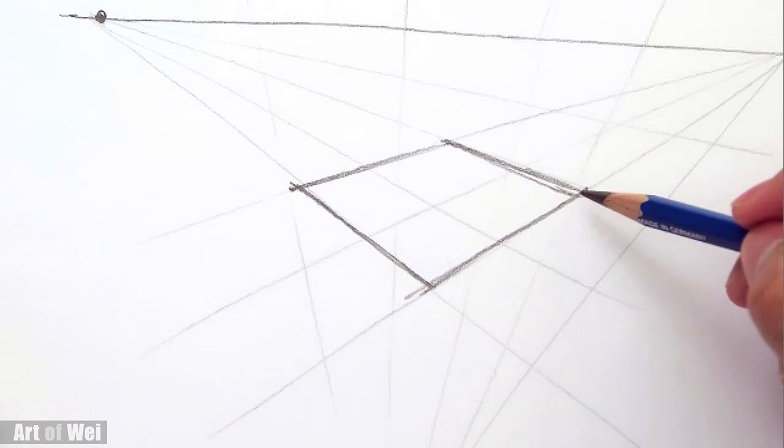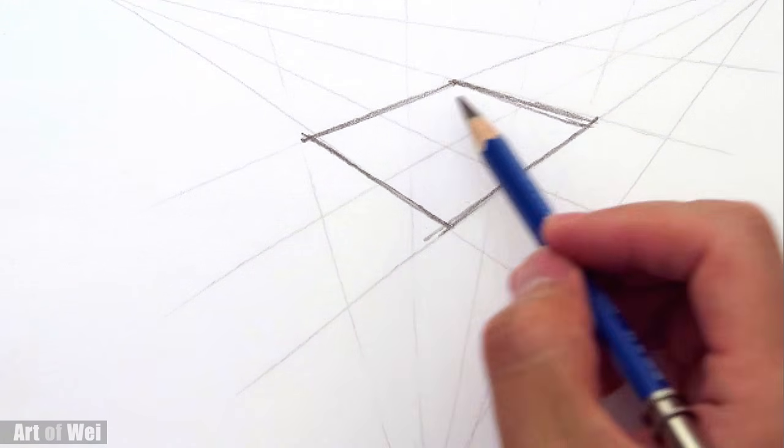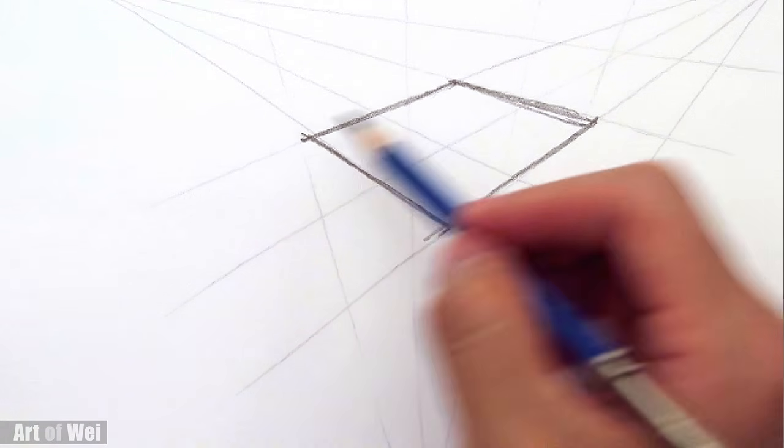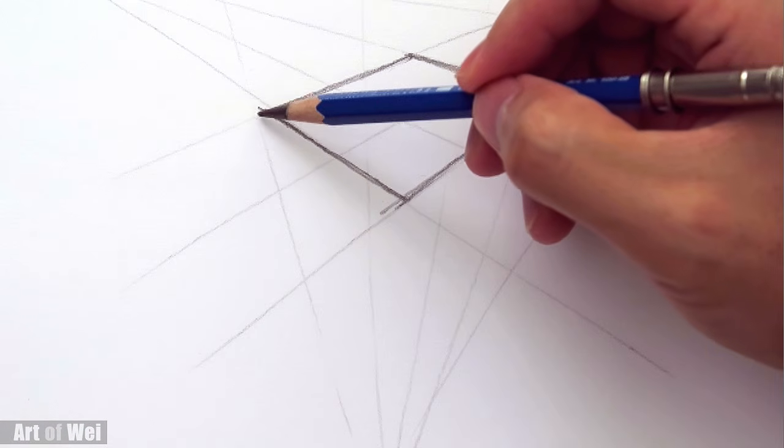Well, actually, this could be the top. All right, let's do the top then. So with 3-point perspective, let's say this is the rooftop. So this is 2 points. And then with 3-point, we got to add in this point here. So now we got to follow these lines.